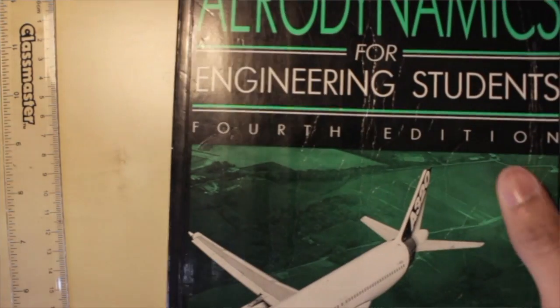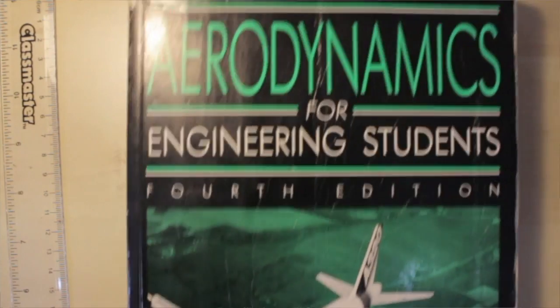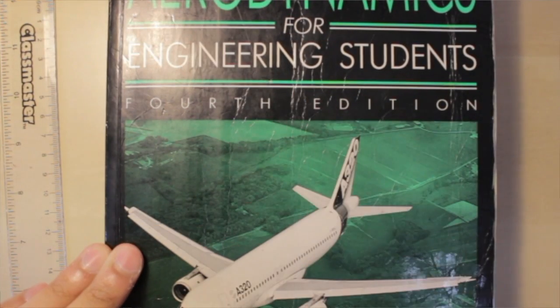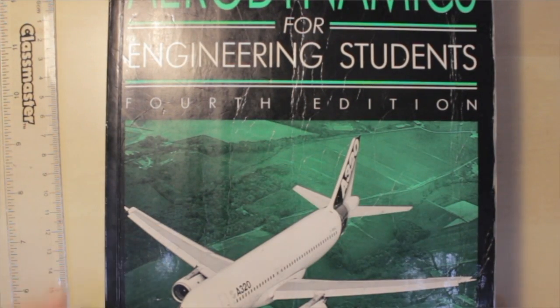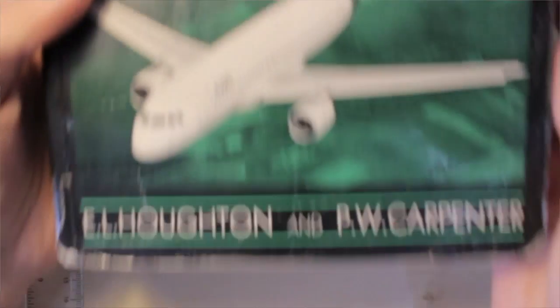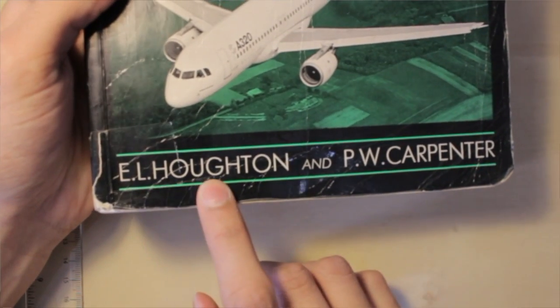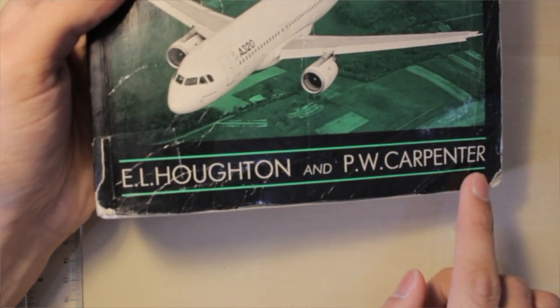Now I'm going to use an example which is going to be similar to the one in this book, which is Aerodynamics for Engineering Students, the 4th edition, by E.L. Houghton and P.W. Carpenter. It's a fantastic book. I really recommend it. It'll be really useful for this module and for high-speed aerodynamics. And if you want to go further with this in your career, it's a great starting point.